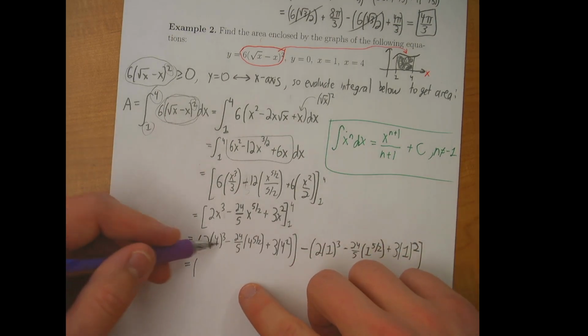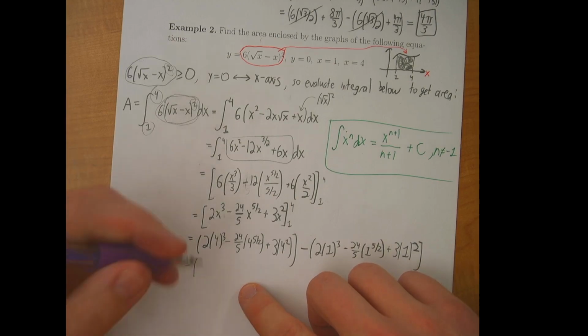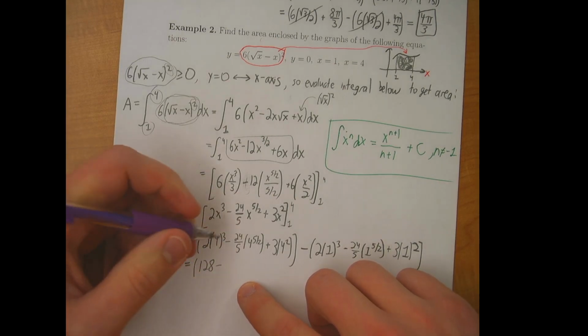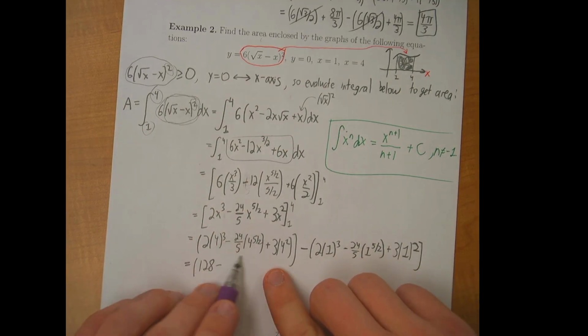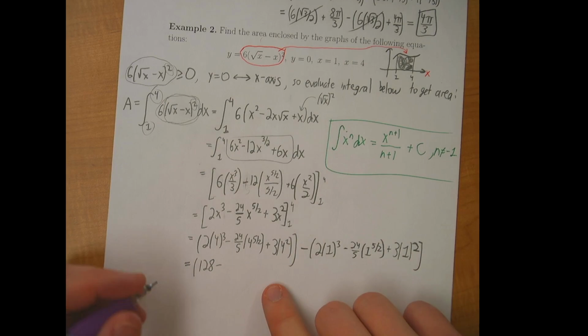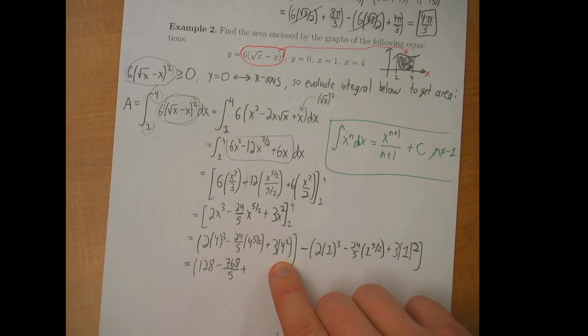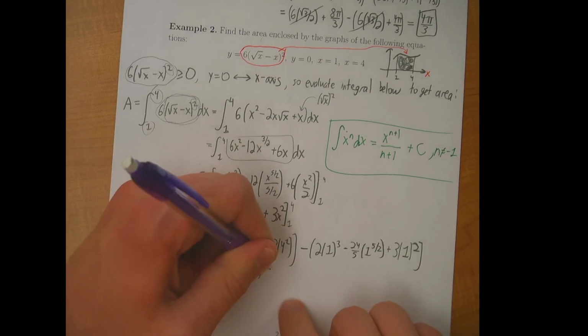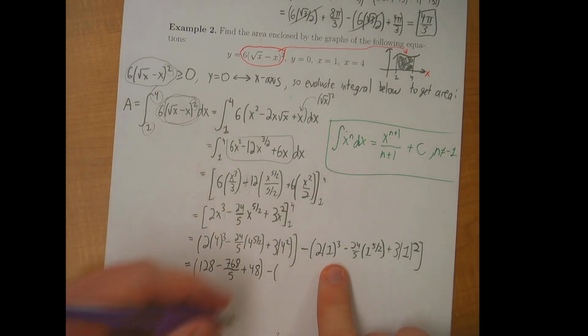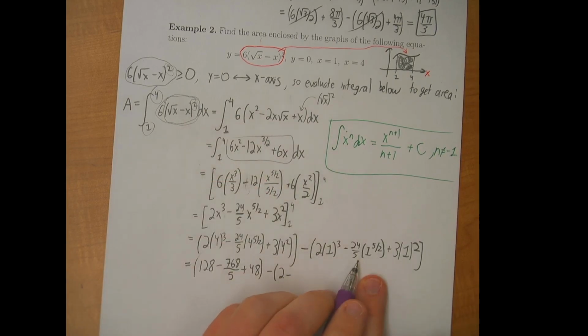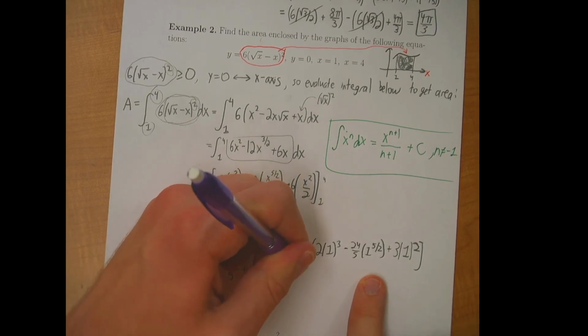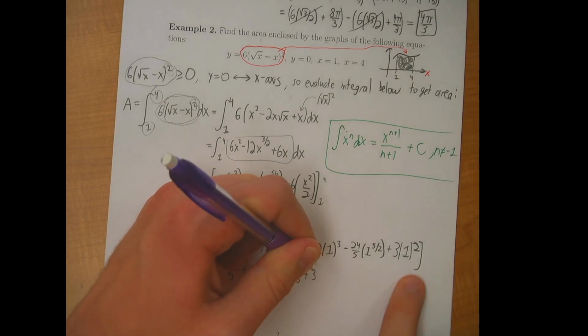So 2 times 4 cubed will be what? 128. And then as a fraction, this term here becomes what? 768 over 5. And then plus 48. Good. Okay. And then minus, 2 times 1 cubed, that's just 2, minus 24 fifths times 1 to the 5 halves, that's just 24 fifths, plus 3 times 1 squared, so just 3.